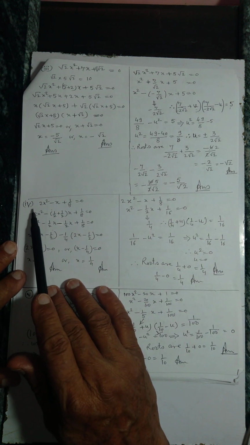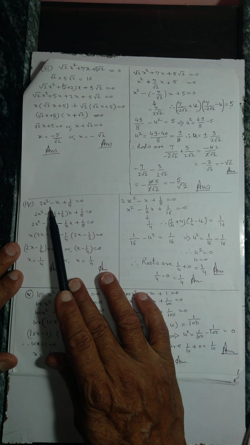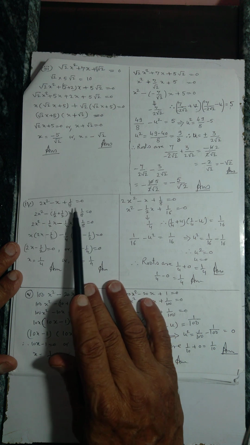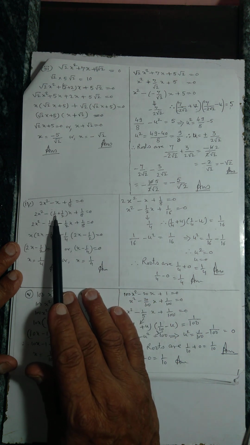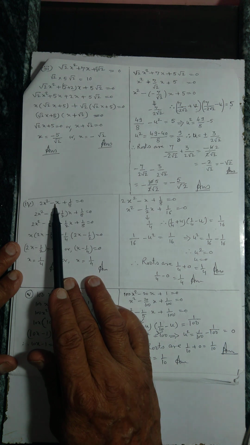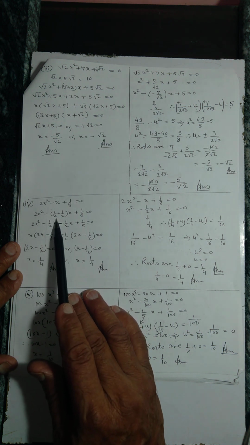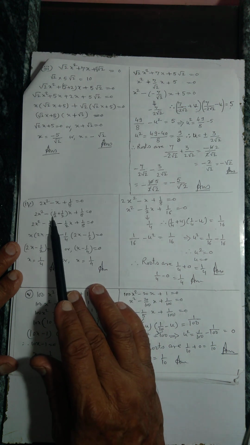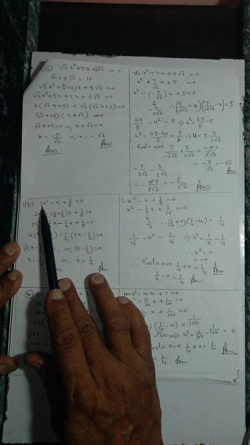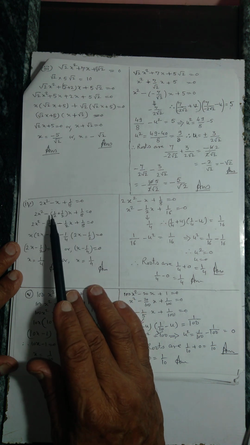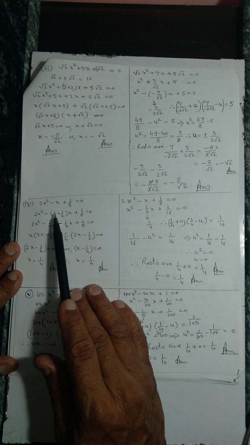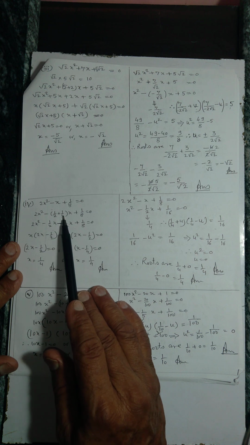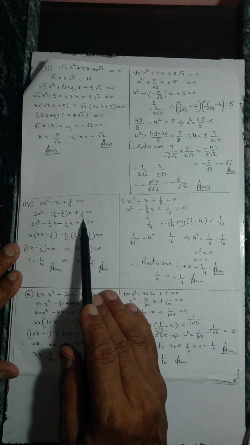Now question number 4th part. 2x square minus x plus 1 upon 8 equal to 0. 2x square minus, you see, I have split this 1 into 1 by 2 plus 1 by 2. Why have I done it? If you just multiply, you will get 1 by 4, and 2 into 1 by 8 is equal to 1 by 4. So in order to get 1 by 4, I have split 1 in the form of 1 by 2 plus 1 by 2, plus 1 by 8 equal to 0.